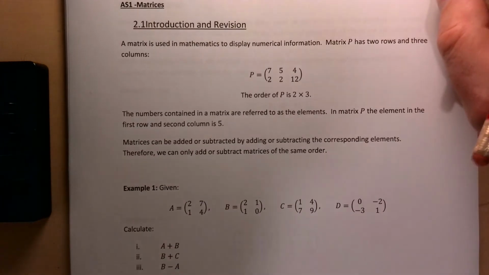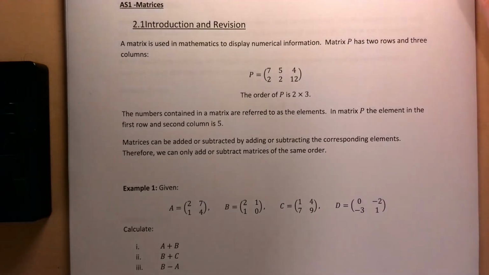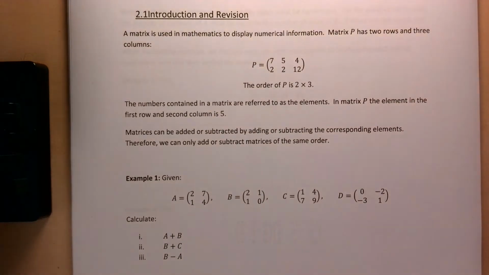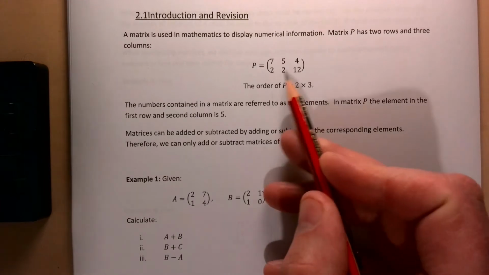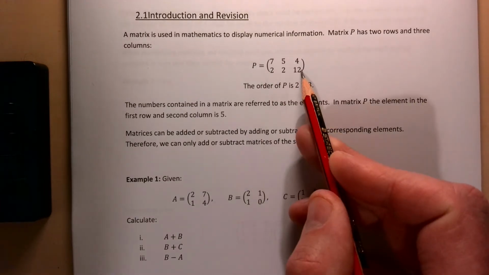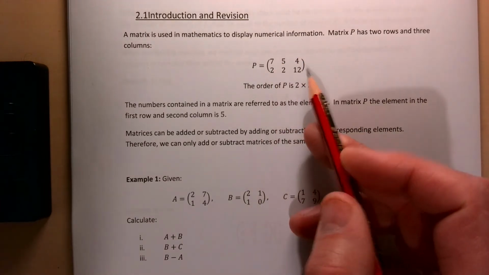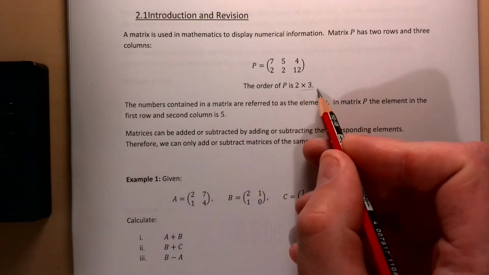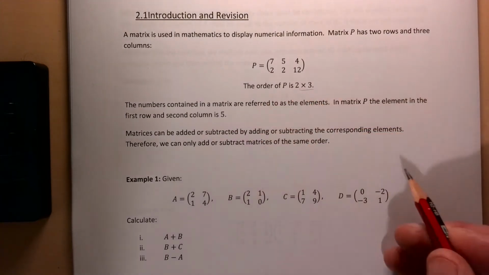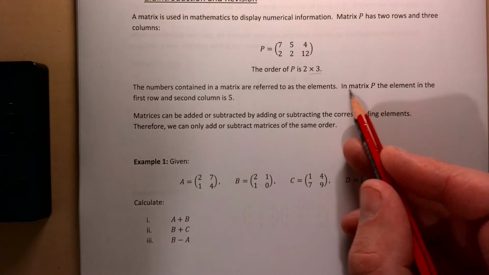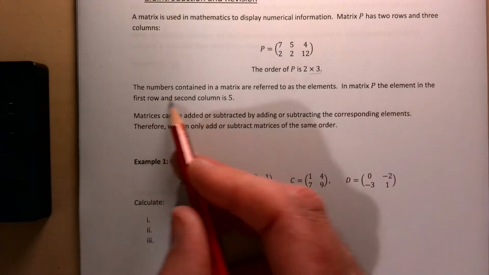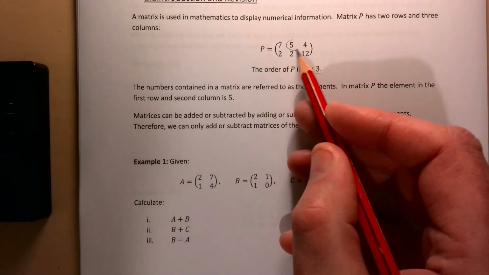Okay, so this is AS Further notes, and we're looking at matrices, so just a wee introduction one. So first of all, just a wee bit about order. So there's 2 rows here, and there are 3 columns, so matrix P then is a 2 by 3, and the order of that then is important. For example, in matrix P, the element in the first row in the second column then is a 5.